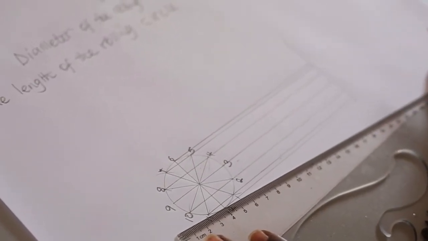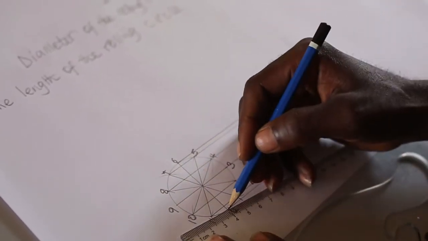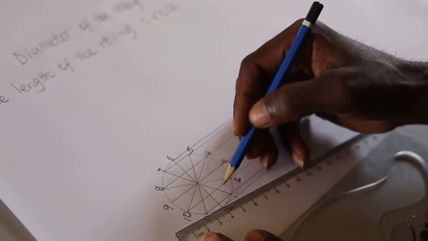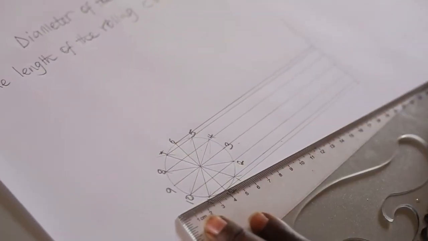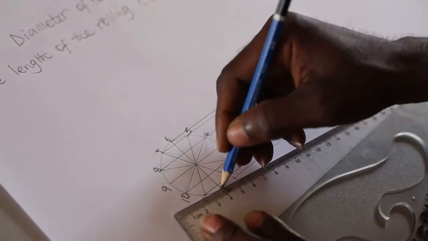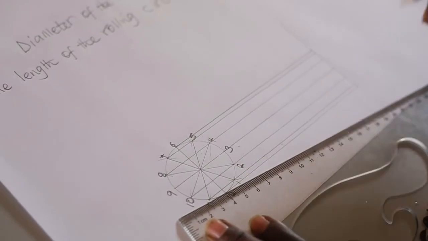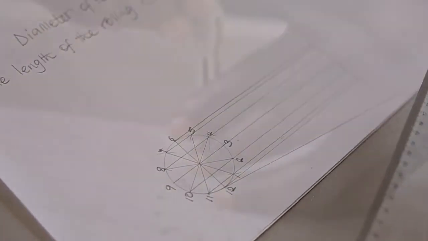Just draw any straight line at any angle from point number 12, and divide this line into 12 equal parts.